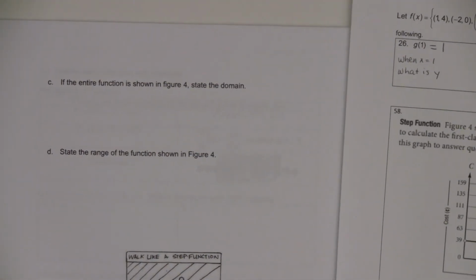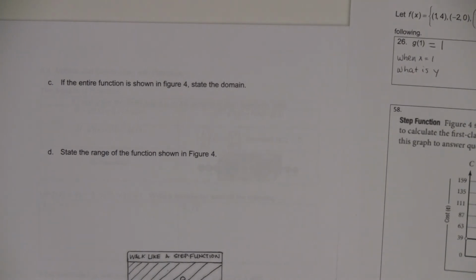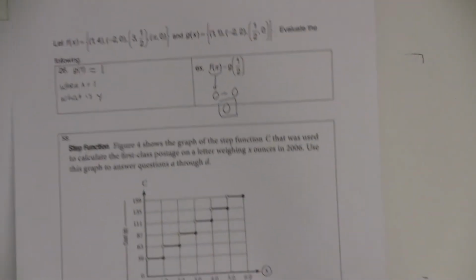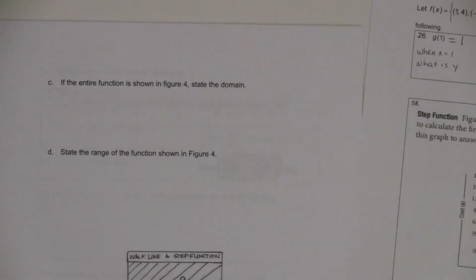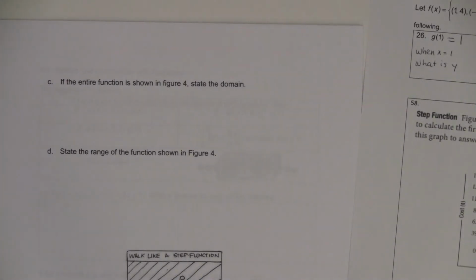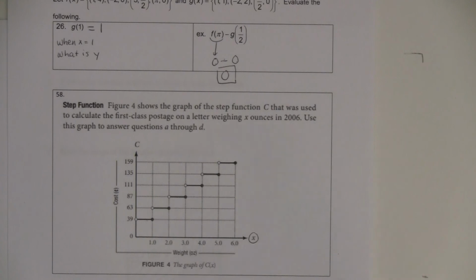Okay, the next page has more questions based on this step function that we have. So I'm going to make sure that I get that on the screen. So I'm still looking at this grid here to answer these questions. If the entire function is shown in figure 4, state the domain.